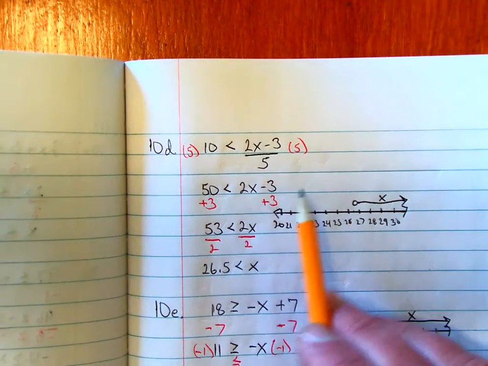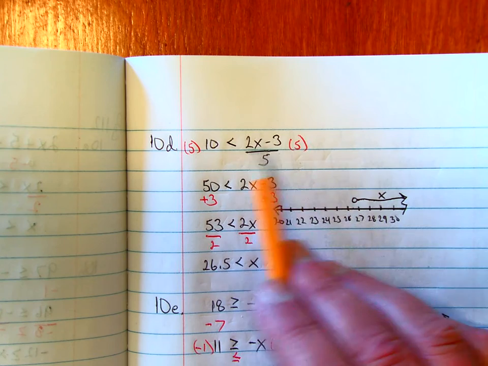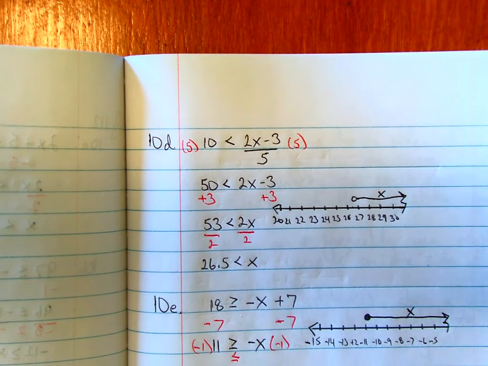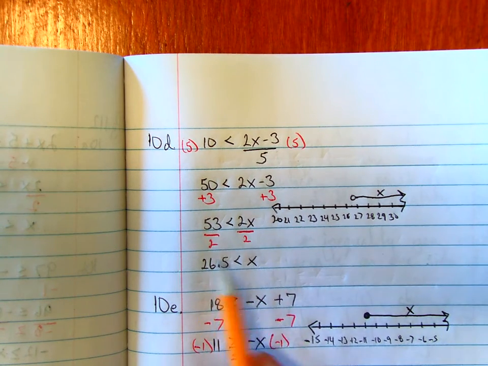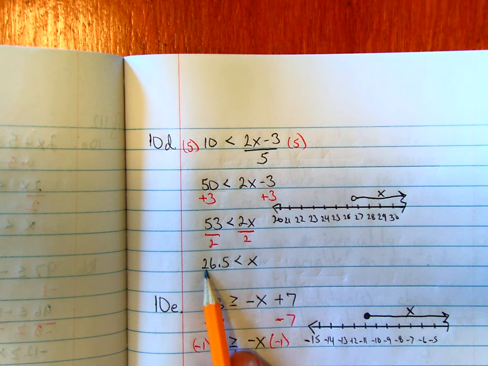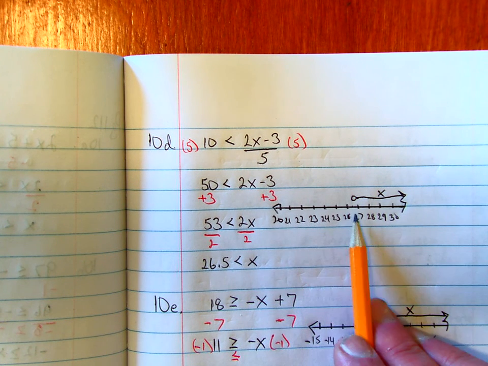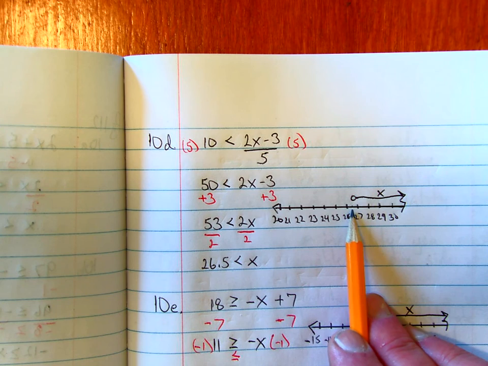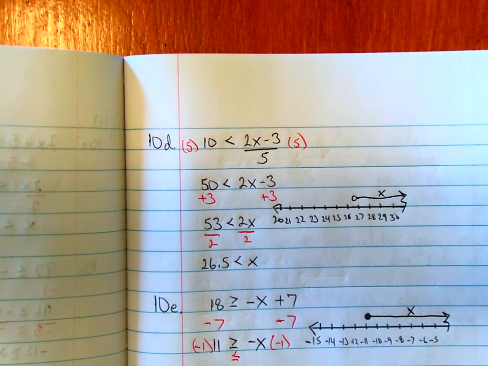On 10D, I got rid of the divided by 5, so I multiplied both sides by 5 right away. Then I add 3 to both sides, divide both sides by 2, and I got x is greater than 26.5, or 26.5 is less than x. And so I went to 26.5 on my number line, and x is greater than it. Hollow circle since it's not equal to 26.5.